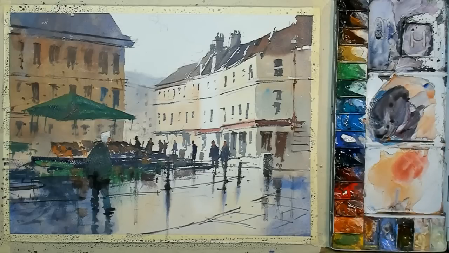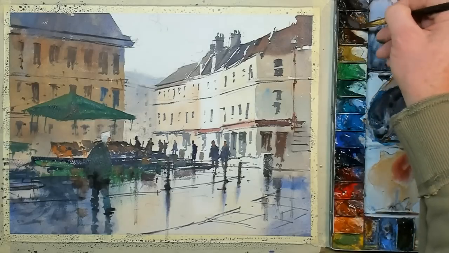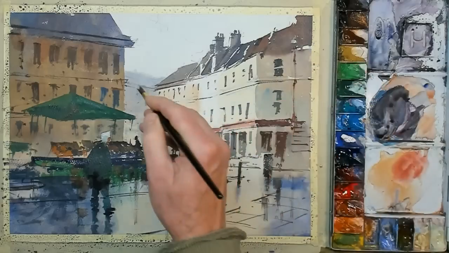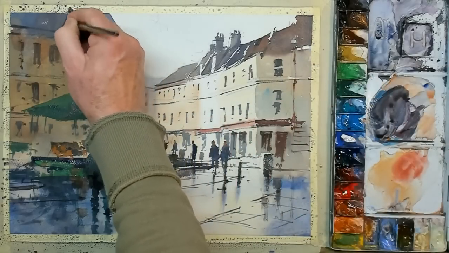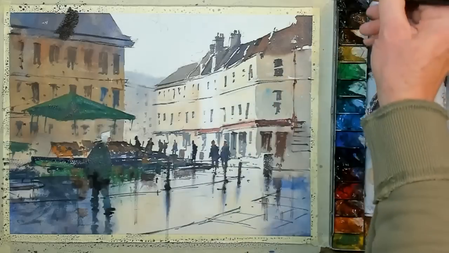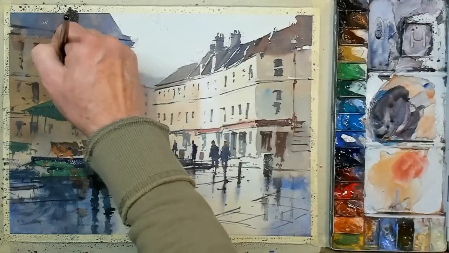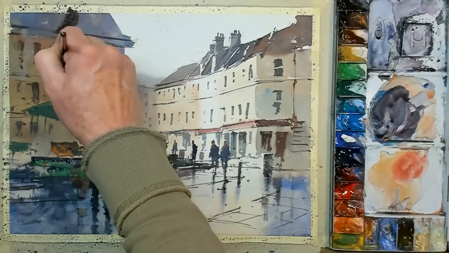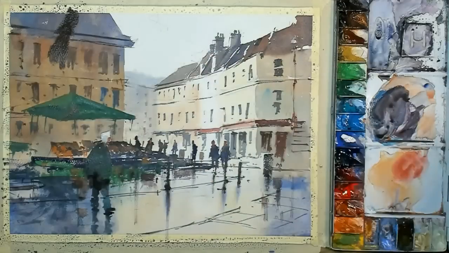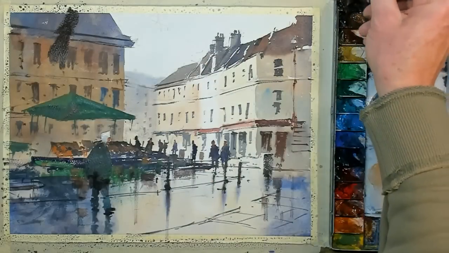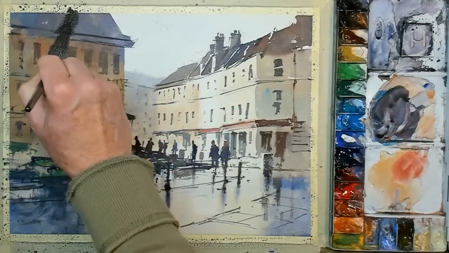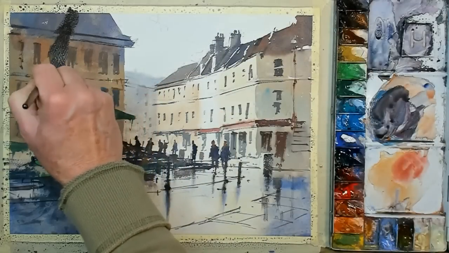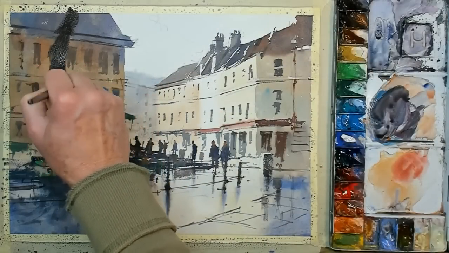I think this will look a lot more complete when I get that tree in. It's looking a little bit too bare at the moment. So let's get in the tree. Neutral tint, bit of burnt umber. It's quite dark and gnarly. Doesn't have straight edges. Lots of bumpy, curved, very organic tree.